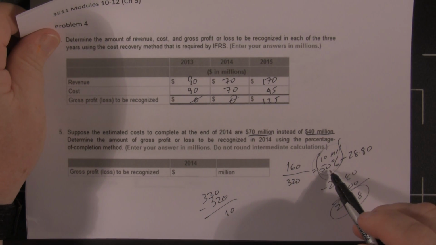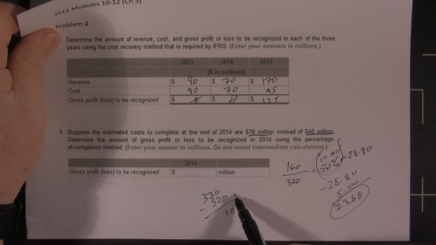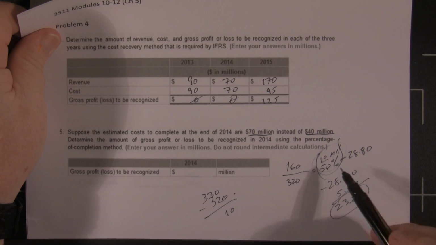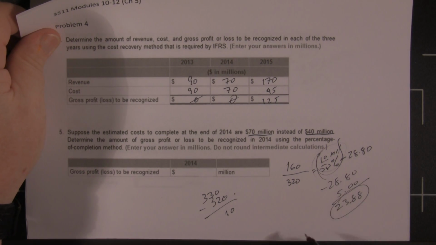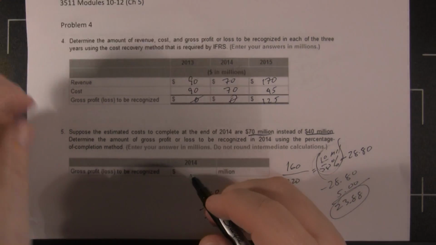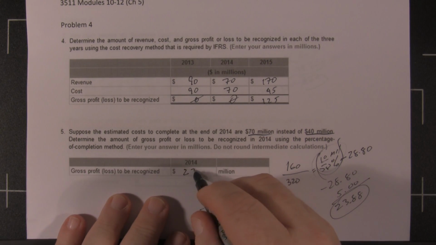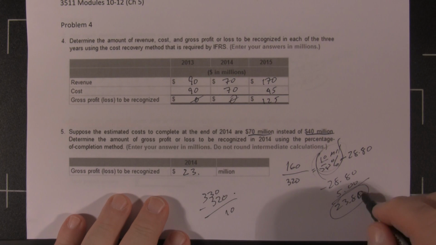Because at this point we're only entitled to half of 10 million, since our costs have gone up significantly, so our profit's gone down to 10 million. So we're only entitled to half of that, 5 million. We took 28.8, so we have a gross loss to be recognized of 23.8.